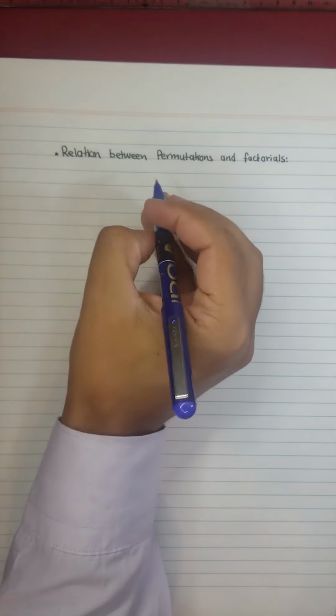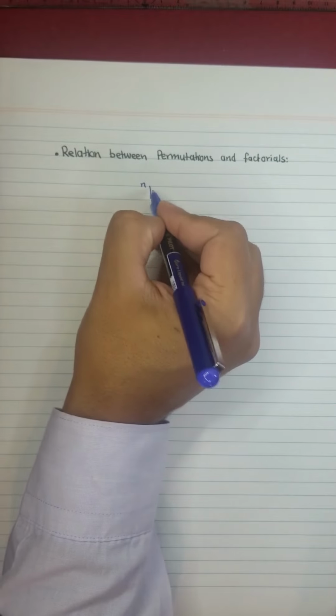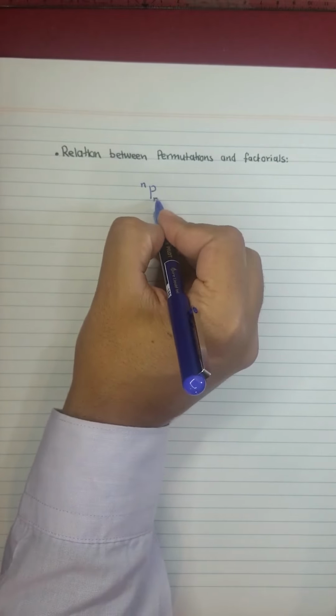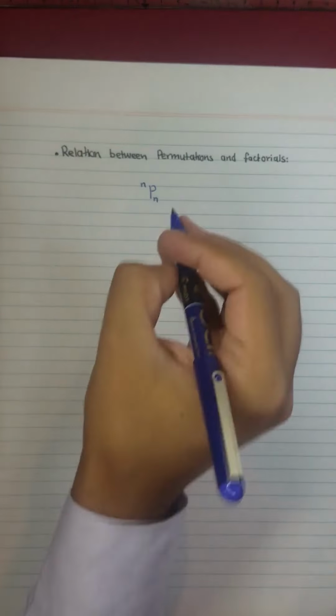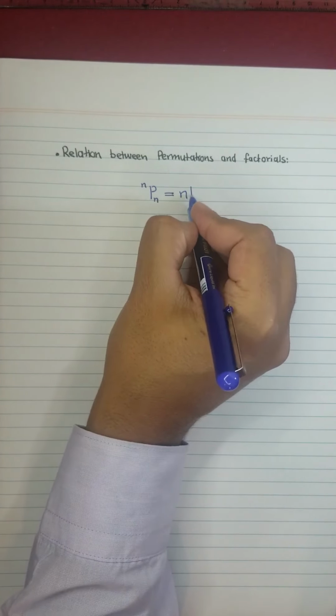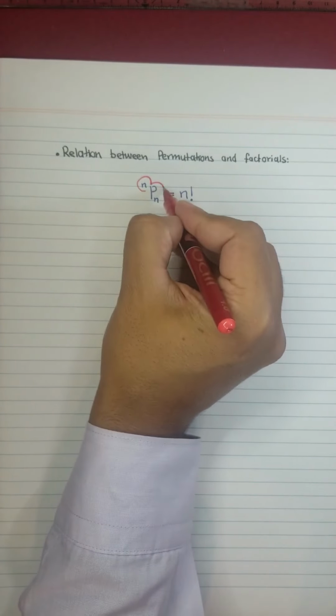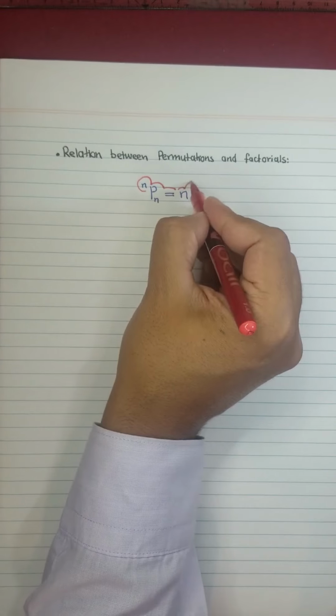Okay, look at this, guys. The first relation that we have established together was n permutation n. And we noticed together that this is equal to n factorial. So this is the first relation between permutations and factorials, and we give it this little cloud.